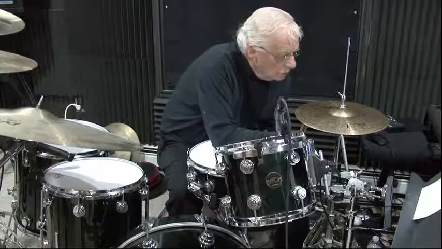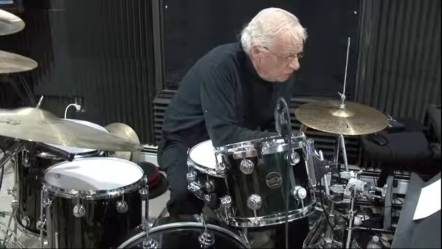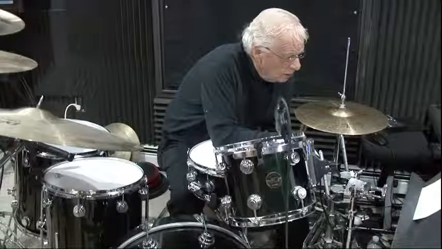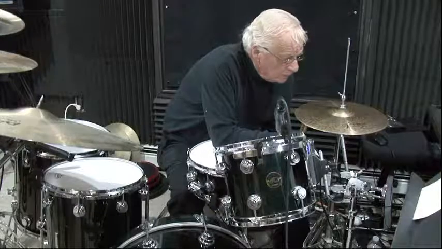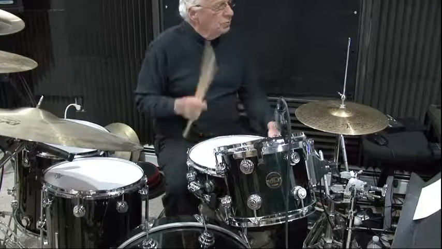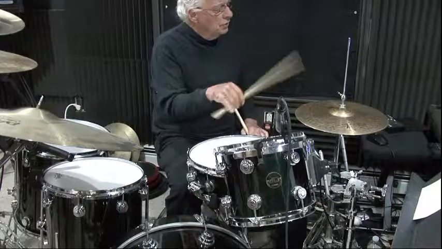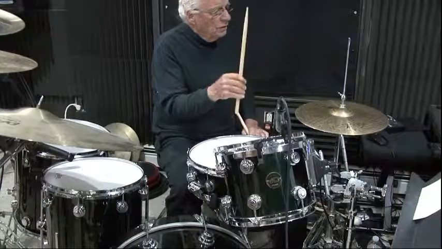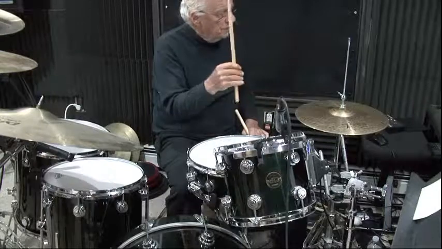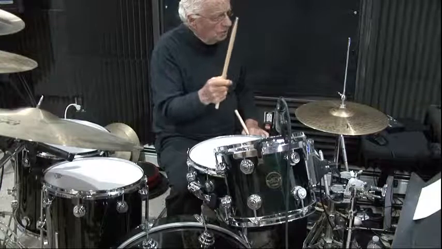Do we all understand the subdivisions? Would you like me to go over it a little bit more? See, the same thing is going to apply with 7/8. If I count 7/8, 1, 2, 3, 4, 5, 6, 7. Now notice like we talked about that Sunday.